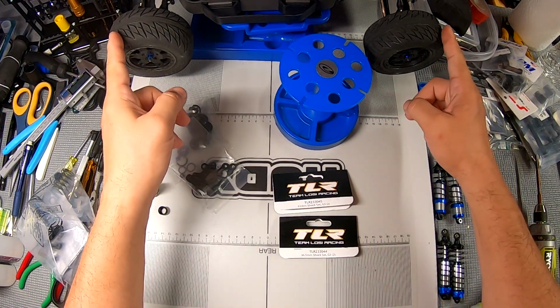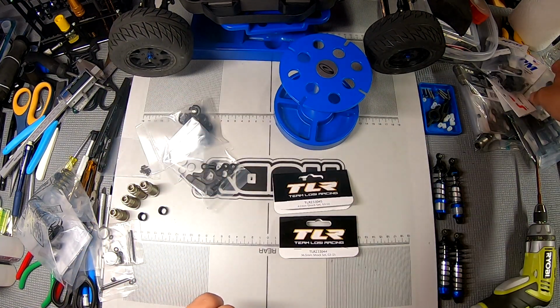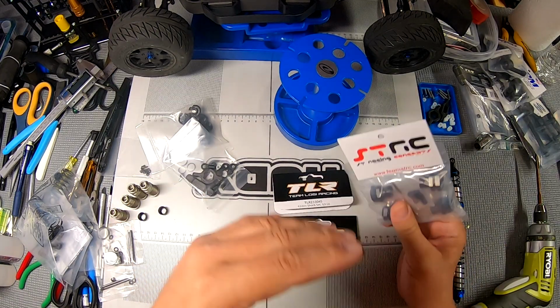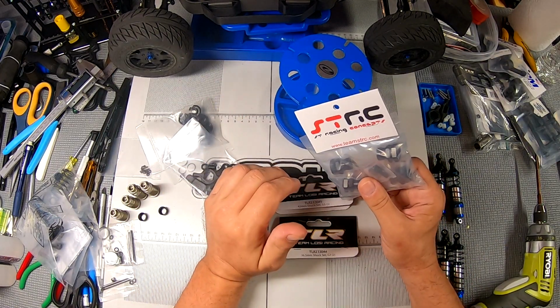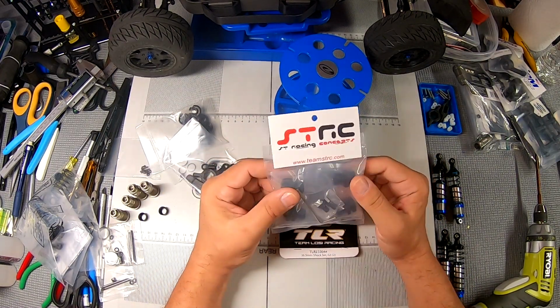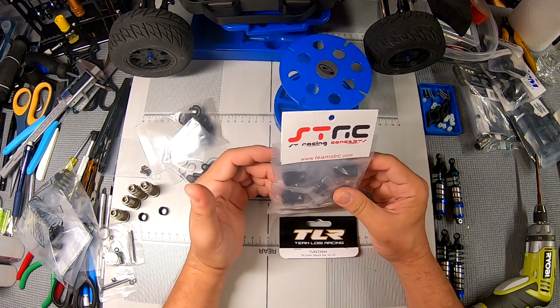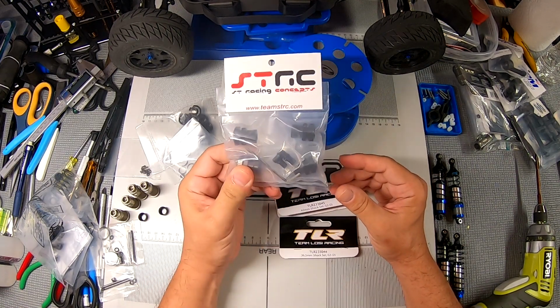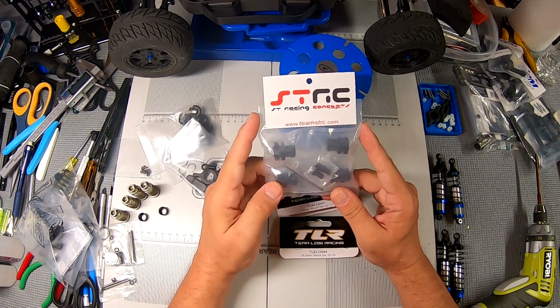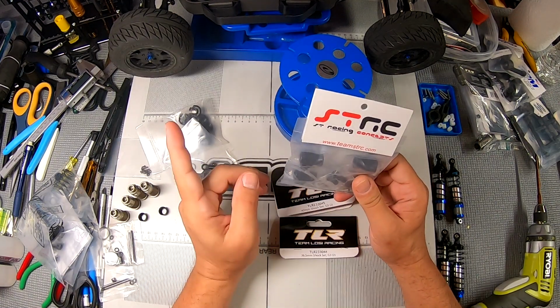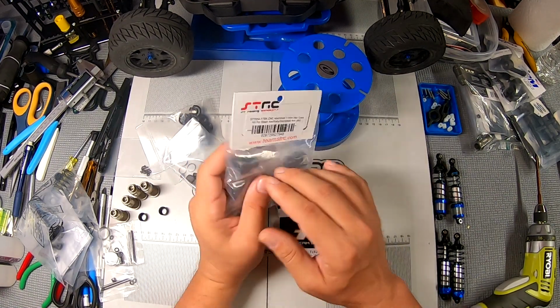I'm going to be getting rid of these tires. They work pretty good, but I did roll a couple of times in a couple of the heats, and wasn't real happy about that. This is a conversion kit for 17mm hexes.